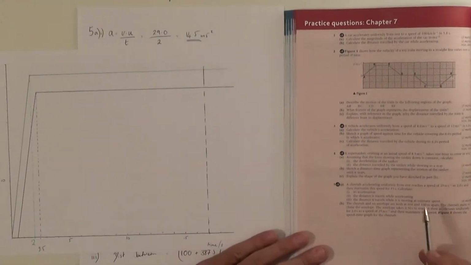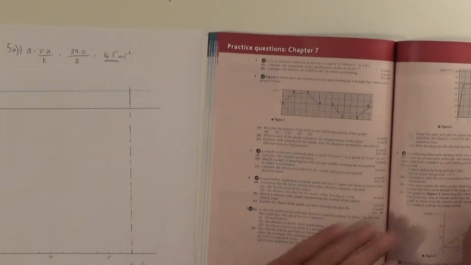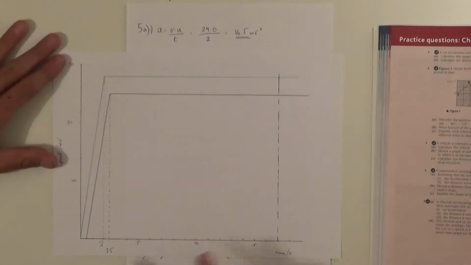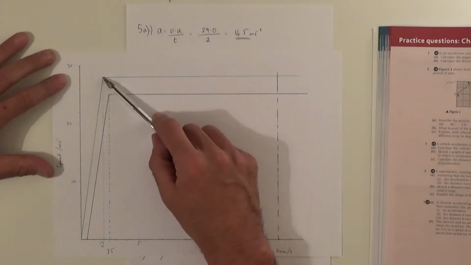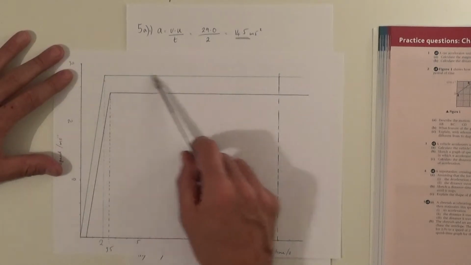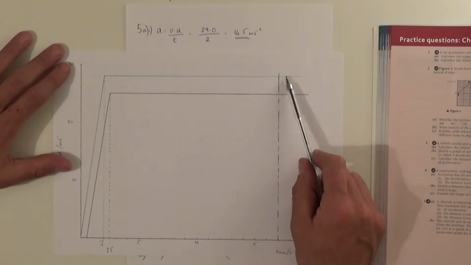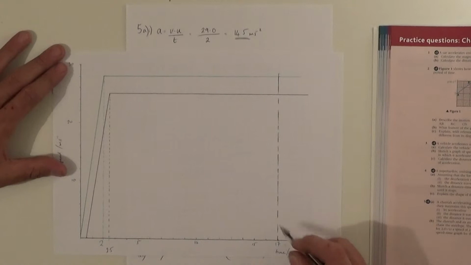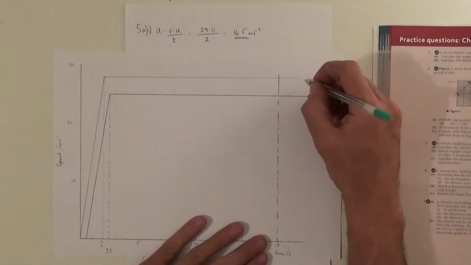So it tells us that we've basically got a motion for the cheetah. We know it takes 2 seconds to get from rest up to 29 meters per second. That's the green line in this graph. And then it maintains that for a total of 15 seconds, which means it takes us up to 17 seconds. So the green is the graph of the cheetah.